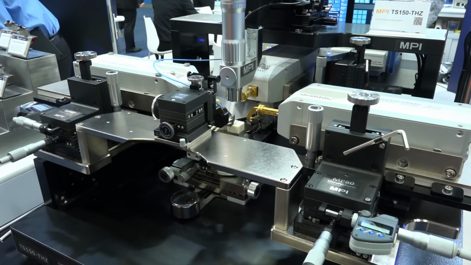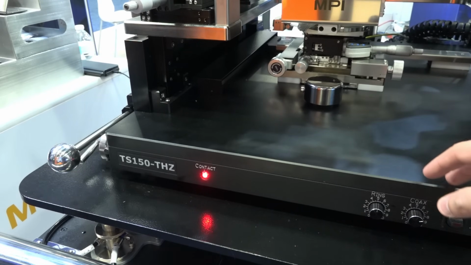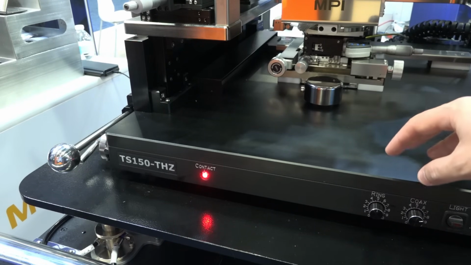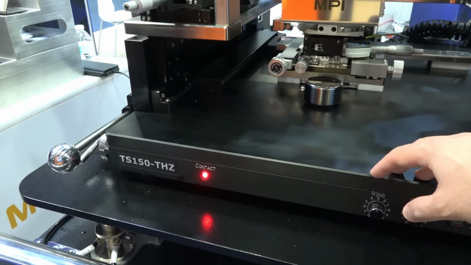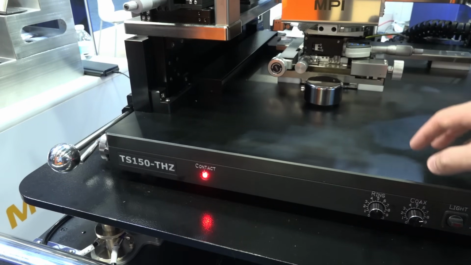MPI over the years has, in my view, a little bit revolutionized the way these things are built, because they put so much pressure on the competition because of the modularity of their probe stations. There are just so many possible configurations for whatever needs you may have. Despite the fact that this probe station is manual, there are a lot of mechanical safety features built into it to ensure that potentially inexperienced students or operators don't damage the wafer and the probes.